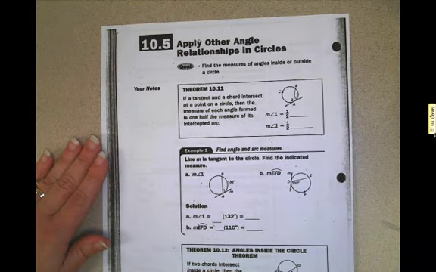Okay, so for lesson 10.5, we're going to look at other angle relationships in circles.